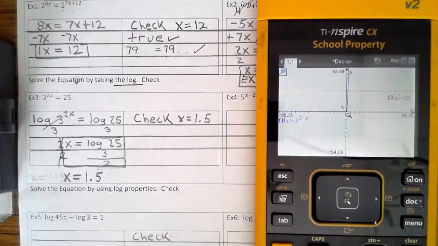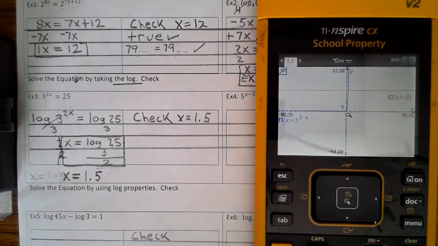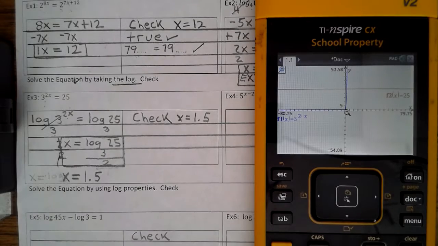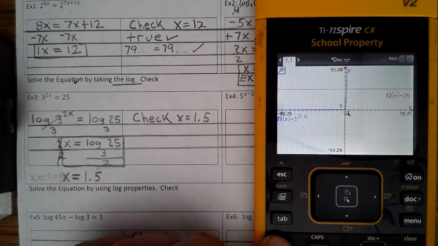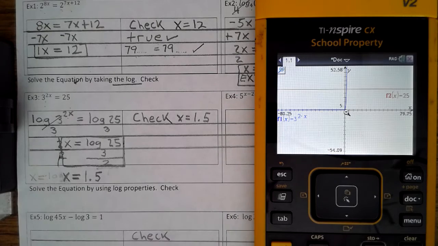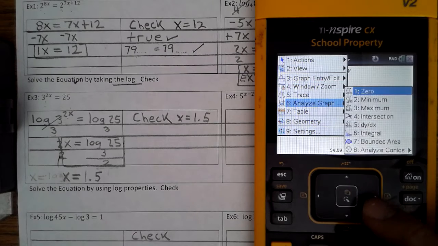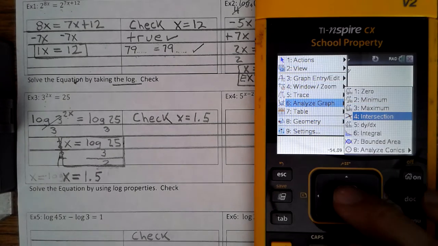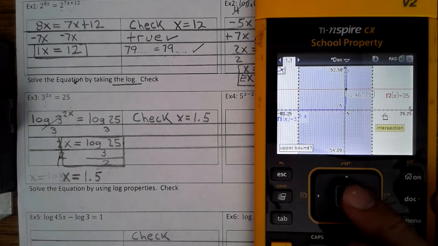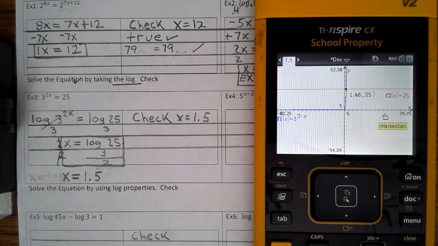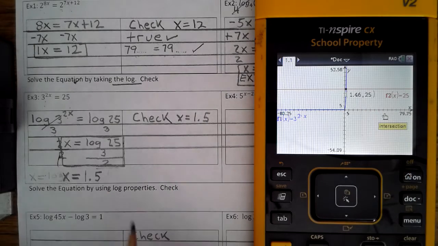And let me see if I can change the lighting a little bit. There we go. It's about as best as we can probably get. Maybe if I brighten the calculator. That's probably as good as we can get. Now, press escape, menu, analyze graph, intersection, click, move the cursor to the left, click again, and slide. And you can see that they intersect at 1.46, which we rounded to 1.5, so that checks.